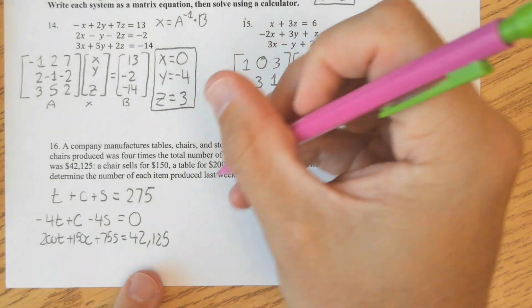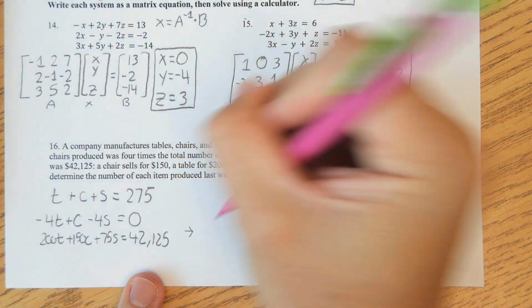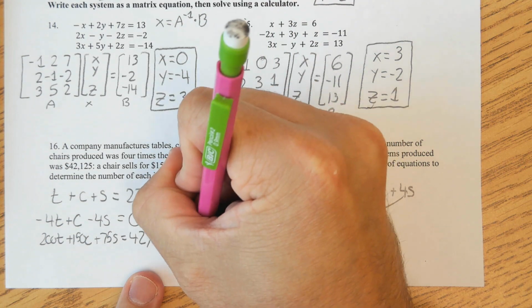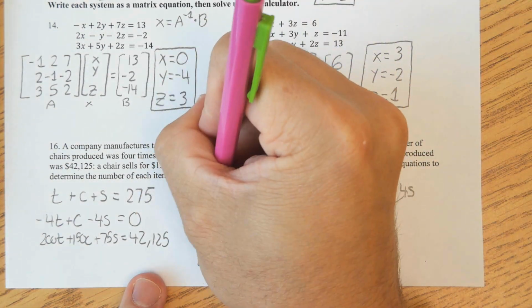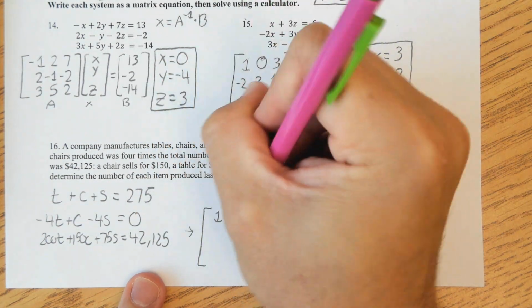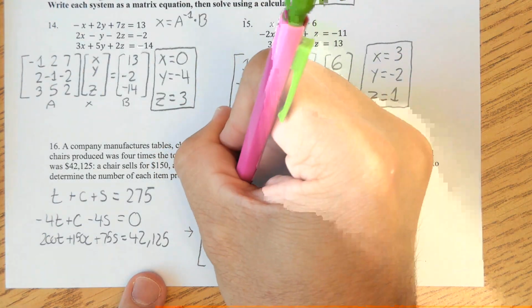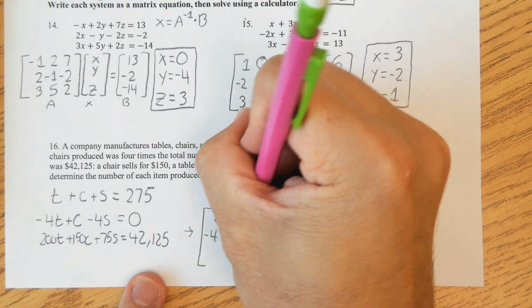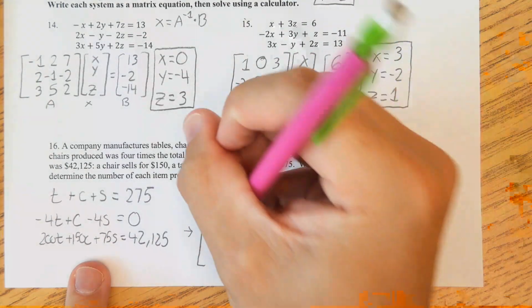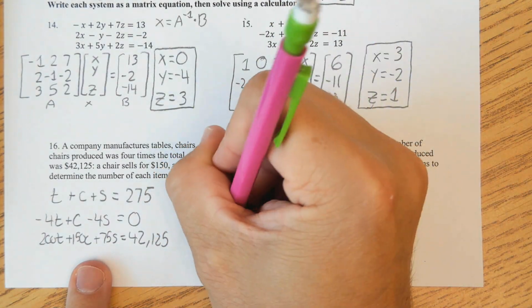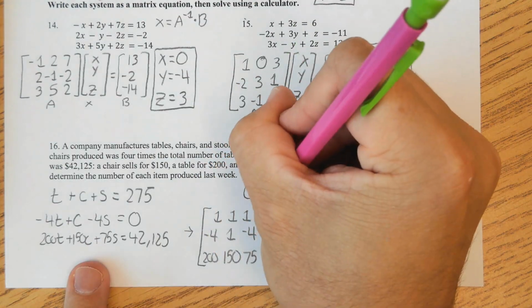So let's go ahead now and write our matrix equation here. You're going to have 1, 1, 1, negative 4, 1, negative 4, 200, 150, 75.